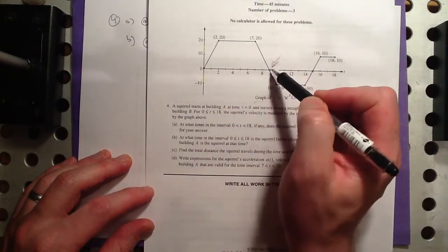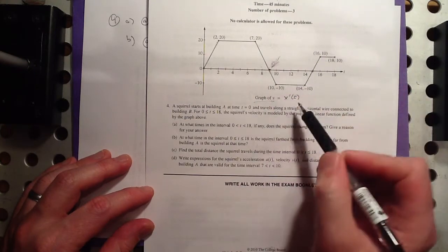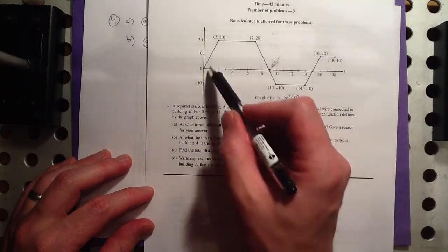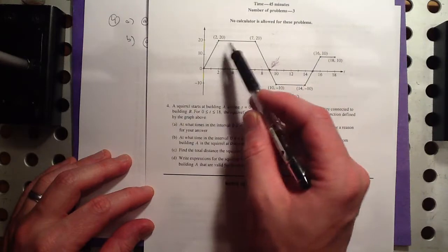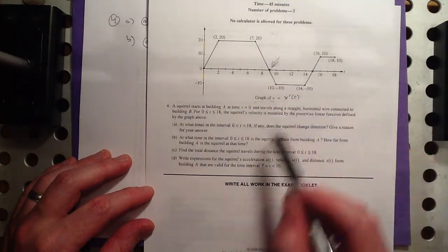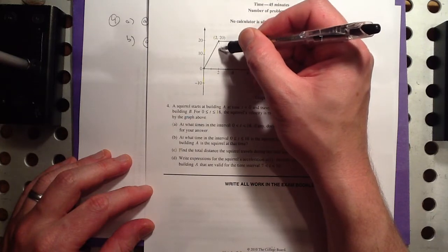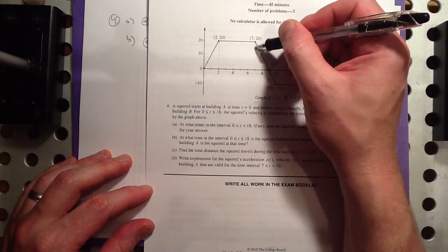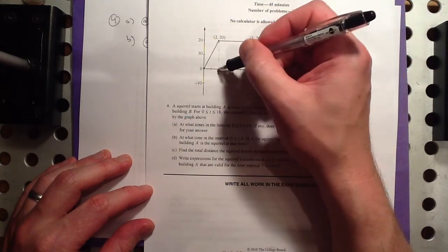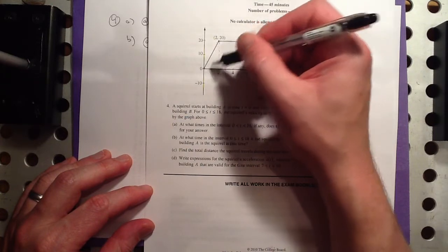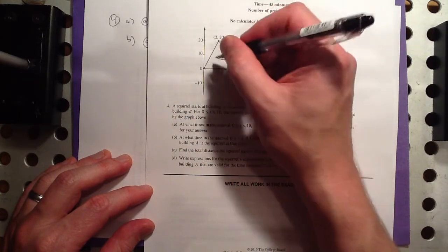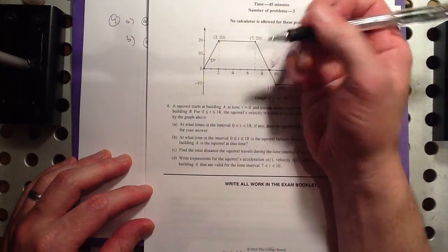Well, the squirrel's at 0 here, and if we wanted to know how far the squirrel went, this is a rate, so the area under this tells us the amount of change of the original position function. So let's start finding our areas here. This is a 2 by 20 triangle. 2 times 20 is 40. 1/2 base times height.